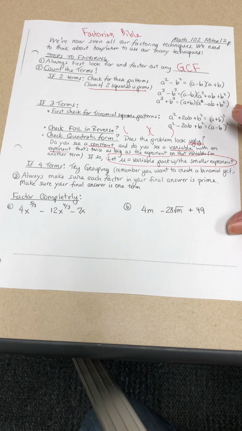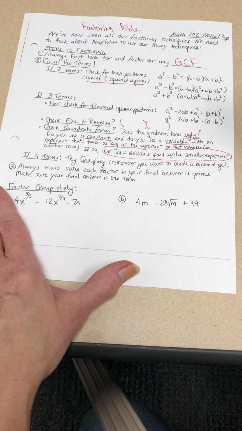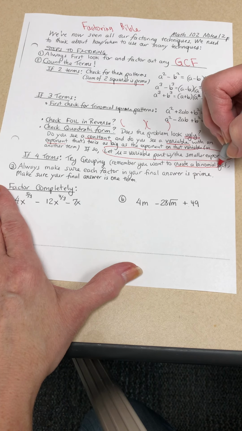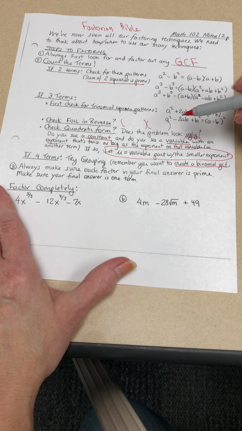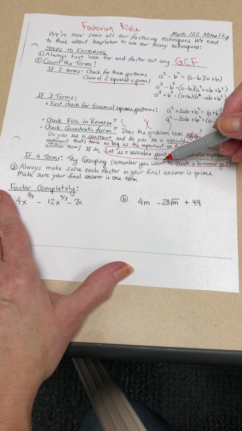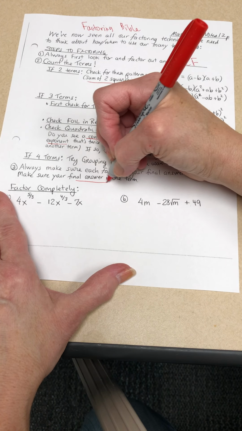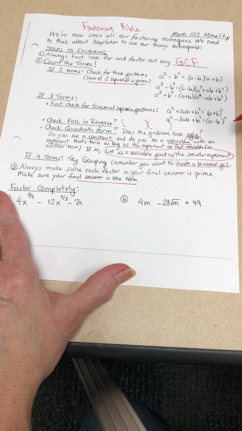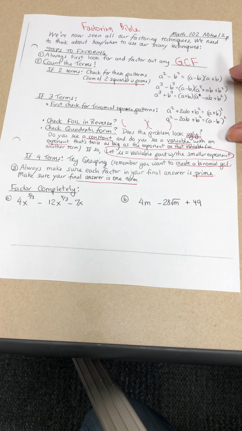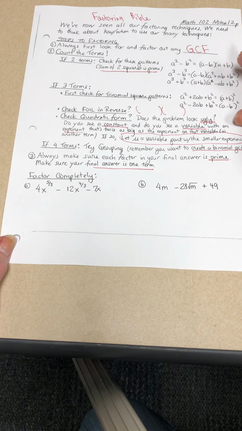Then finally, if there are 4 terms, grouping. Remember the goal of grouping is you're trying to create a binomial GCF. And remember, you are not done factoring until your final answer is all 1 term and every factor is prime. Okay, so let's try these 2 problems here.